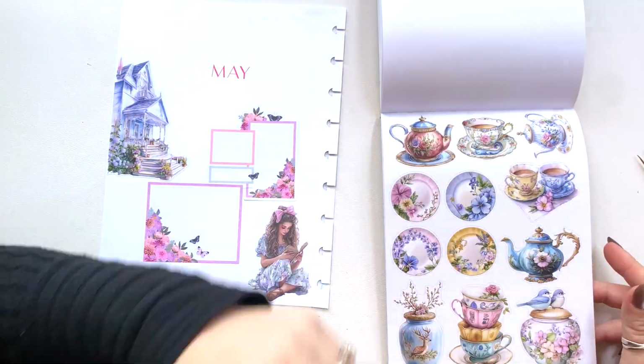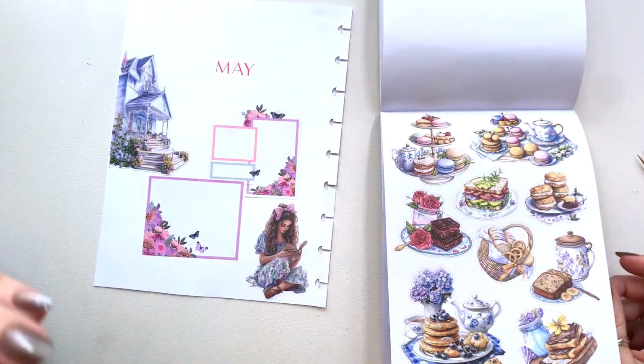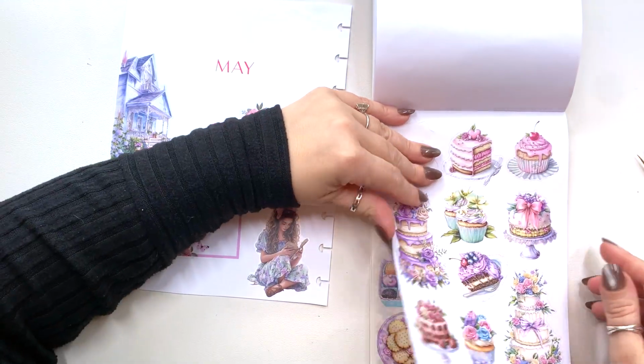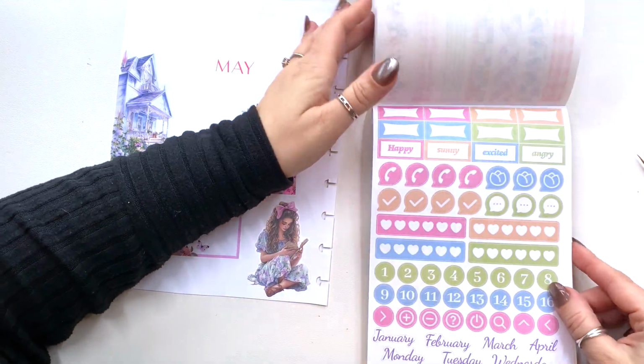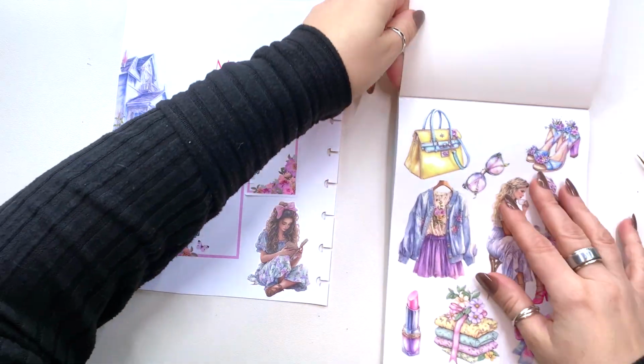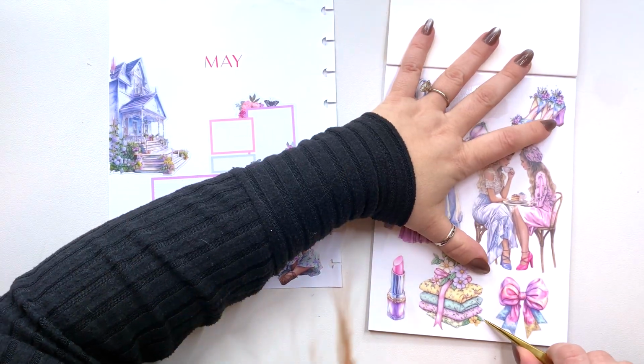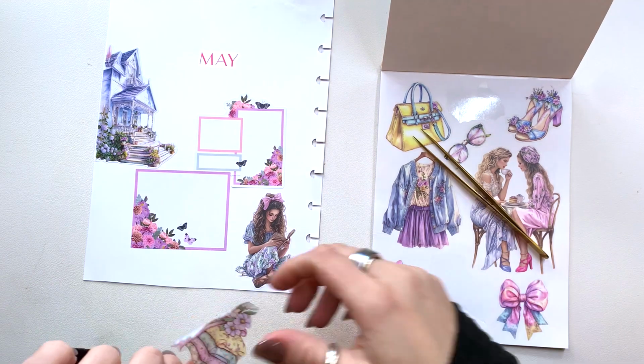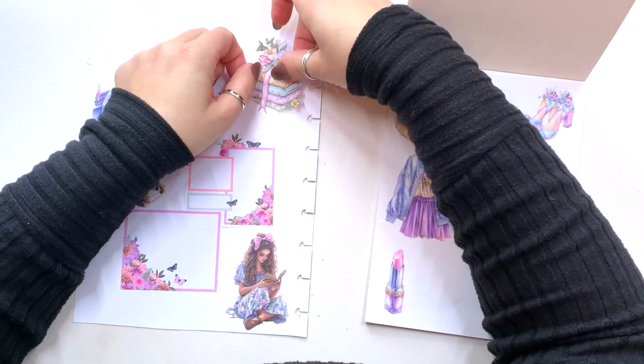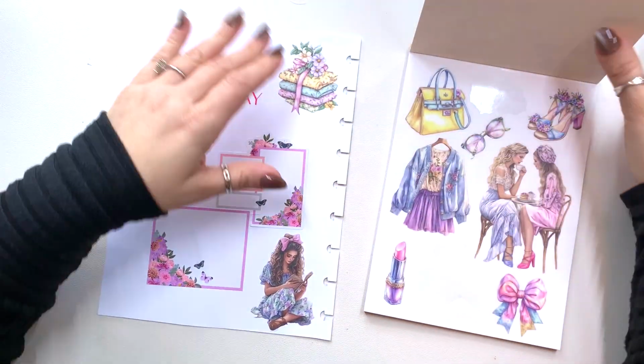I know some of you are very methodical and are able to create these spreads prior, whether it's on wax paper or whatever. I never do that. I just go for it.